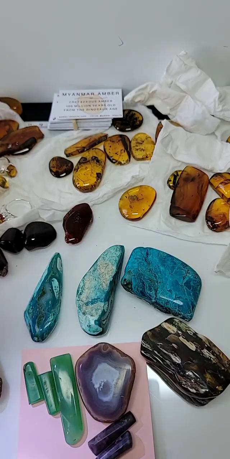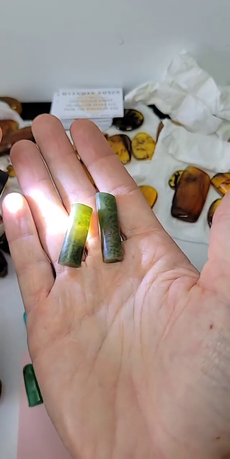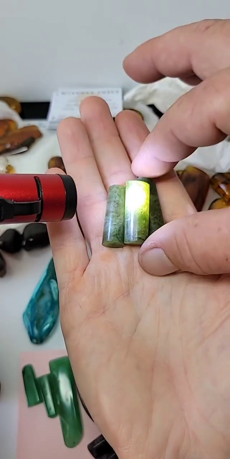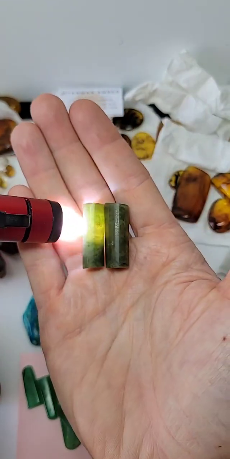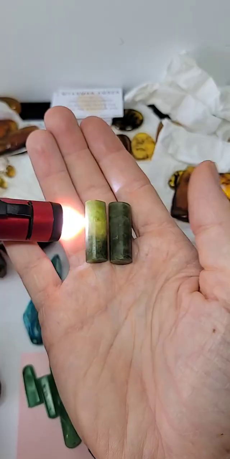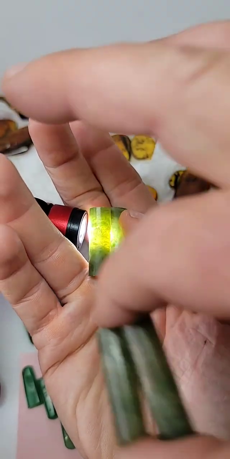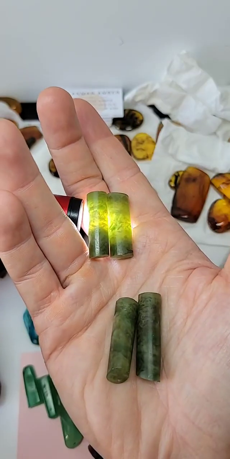We've got Happy Camp Jade. Actually, those two pieces are wrong. This piece and that piece go together. They match perfectly. And then this piece and that piece are a matching pair too.